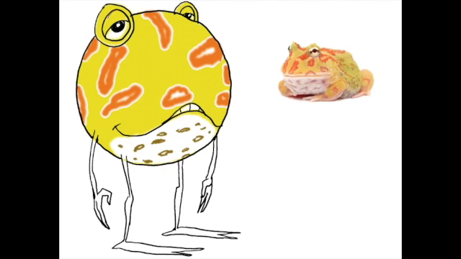So he's got a nice alien quality, but a lot of it just comes from what a frog looks like. I think this kind of frog is called a Pac-Man frog or something like that because he is unusually round for a frog.